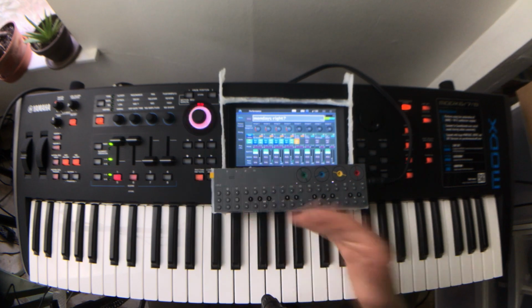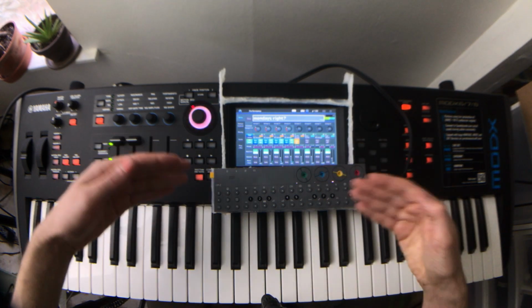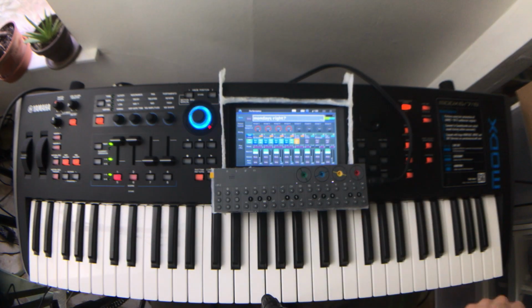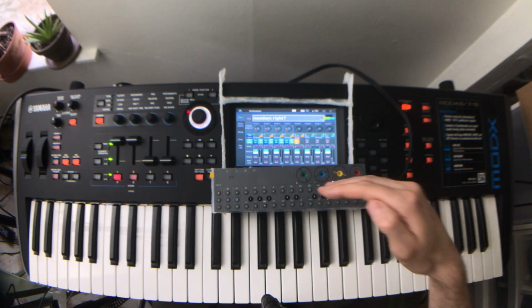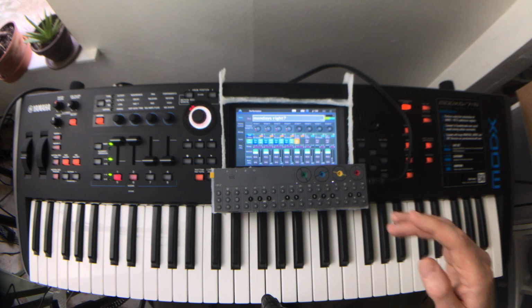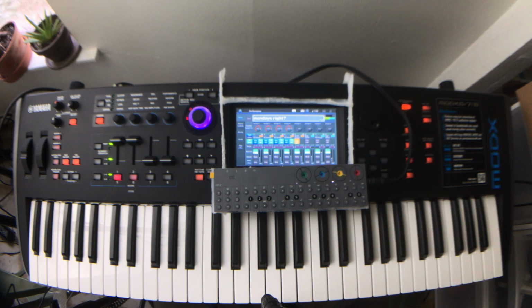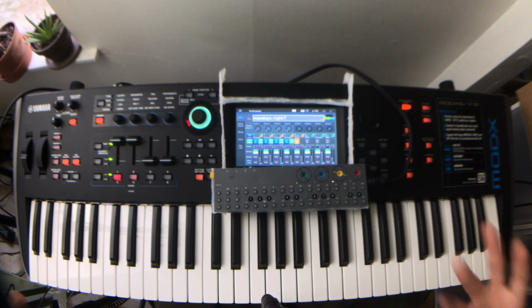So that's just one example of the effects processing you can do. You can also add delays and reverbs. Depending on what synthesizer you're working with, it may not have built-in effects. So there's a pretty good array of effects on the MODX that can allow you to do a lot of different stuff, including beat repeat, stutter, vinyl stops, lots of really nice clear reverbs, and some delay options as well. So yeah, it's pretty great.